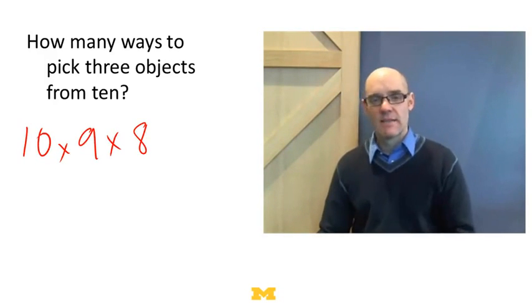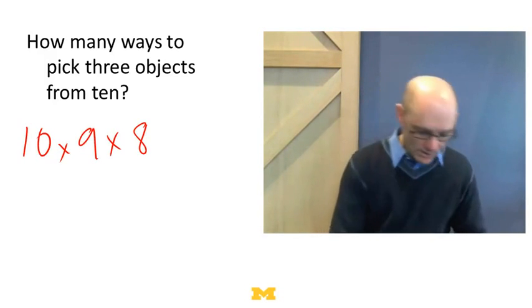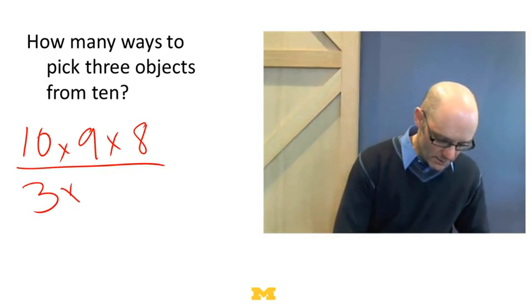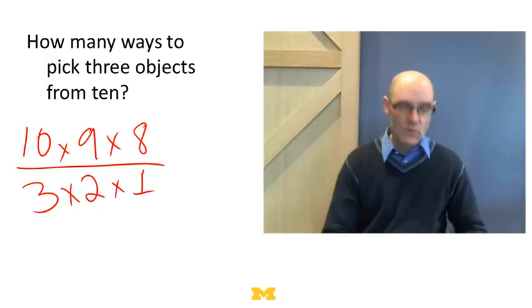This actually, though, overstates the total number, because if I pick object A and then object B and then object C, that's the same thing as picking C and then B and then A, or C and then A and then B. So if I think about those 3 objects, there's 3 things I could pick first, 2 things I could have picked second, and 1 thing I could pick third. So these are the different ways of arranging those 3 objects.